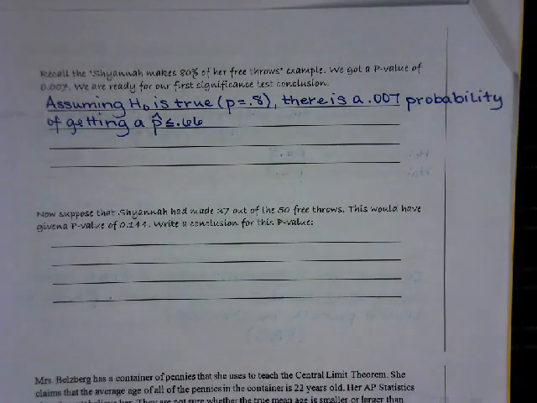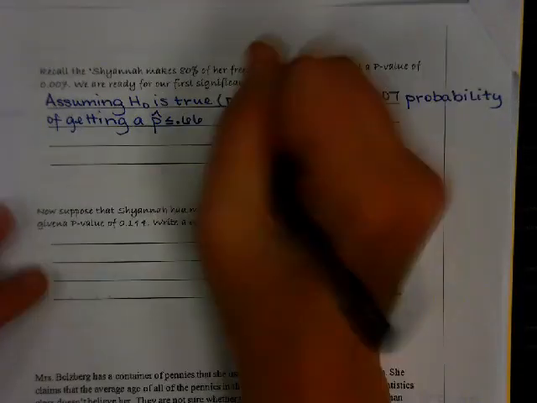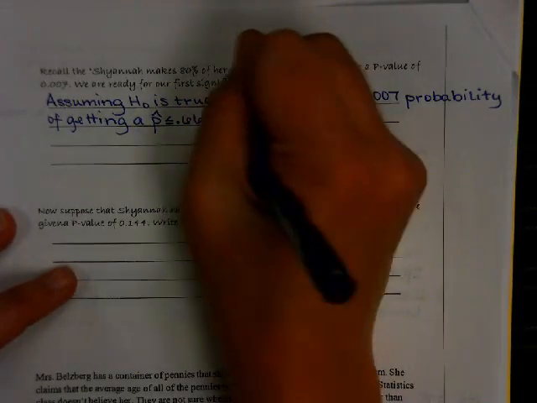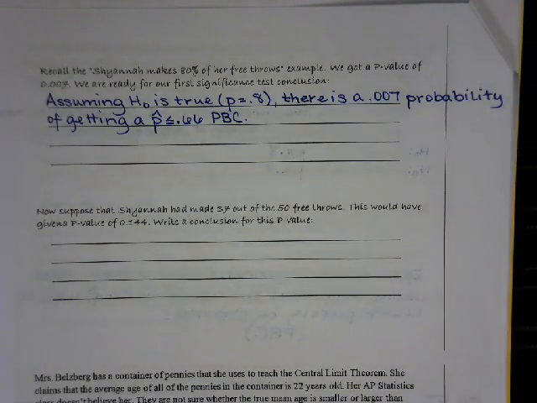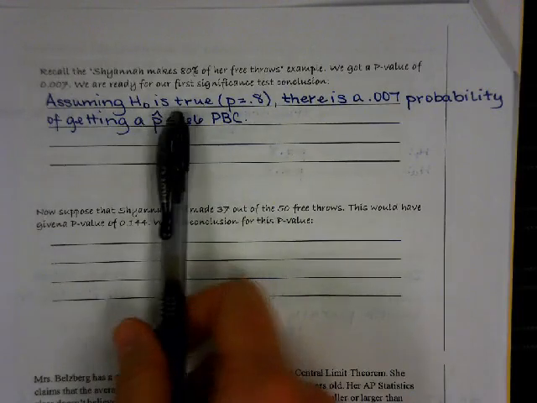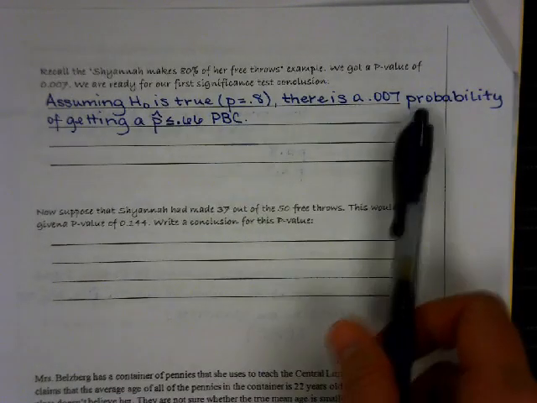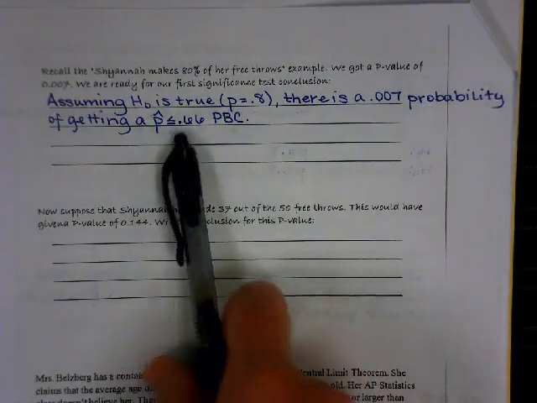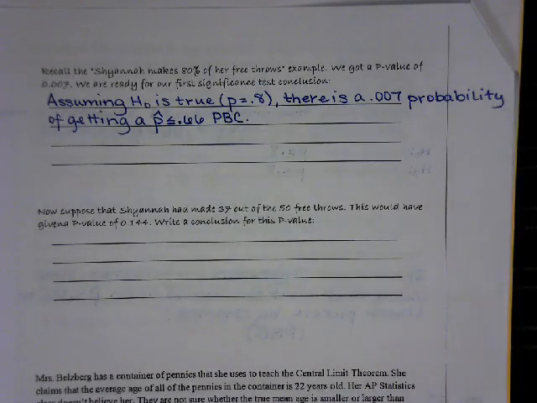So I stated that we believe H null is true. I gave my p-value and my statistic all in that one sentence. Yes? So should we not interpret this one in context? We're getting there. Say that again? Okay.